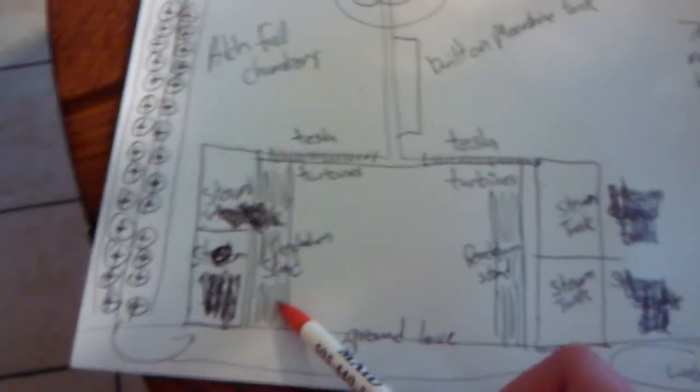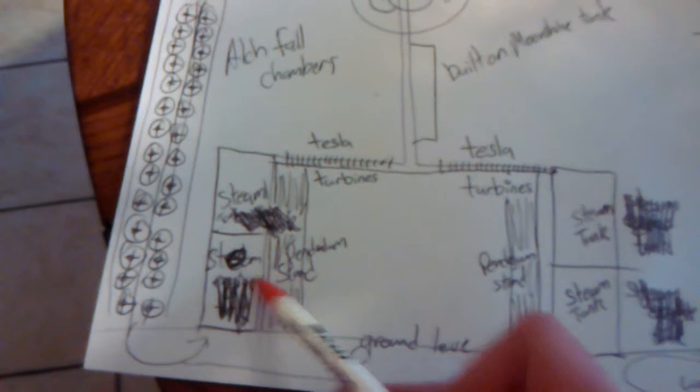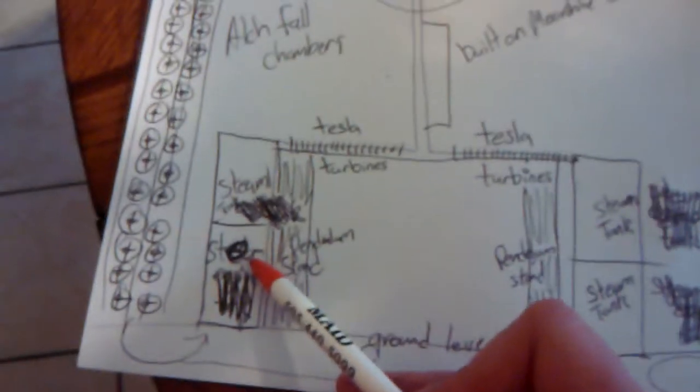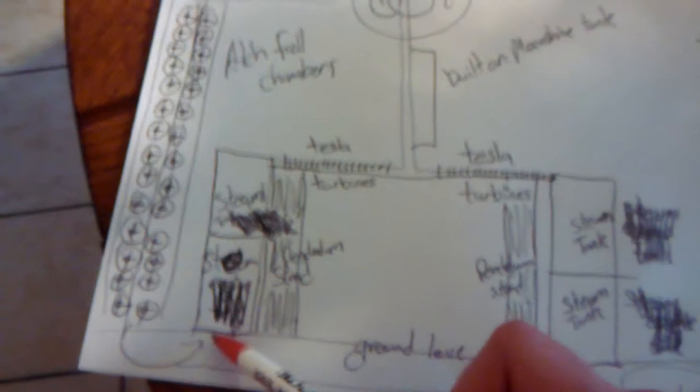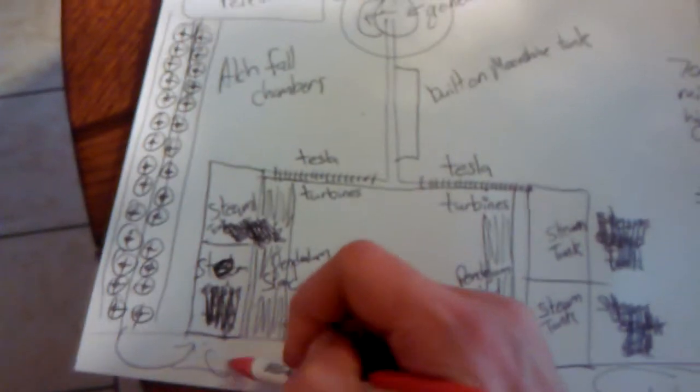So I'm going to show you another picture. Try to end this video. So you have a pendulum stand. You have your steam. Okay, so you have alcohol, a returning alcohol. You could burn. You could have a water source here.